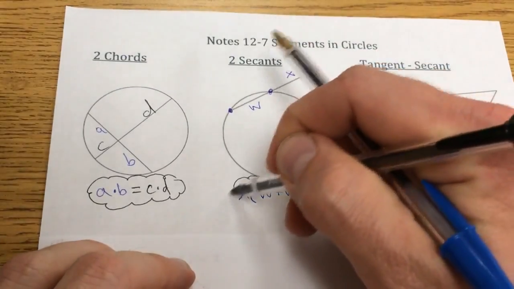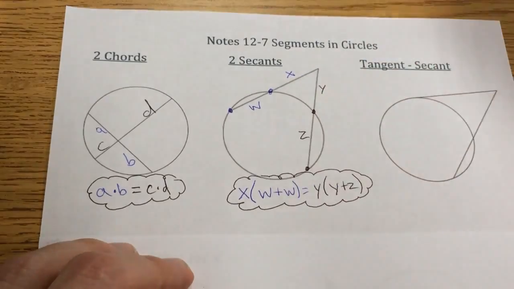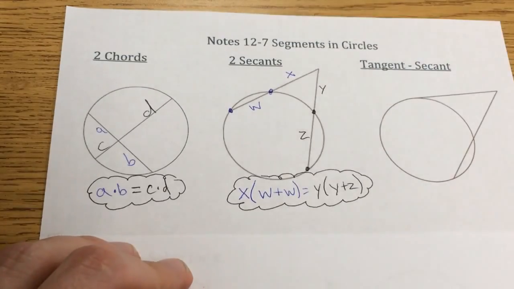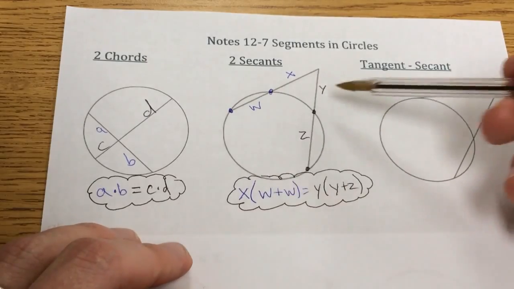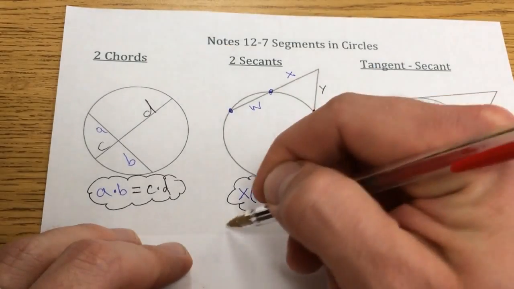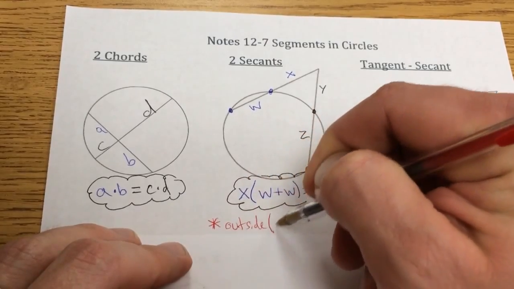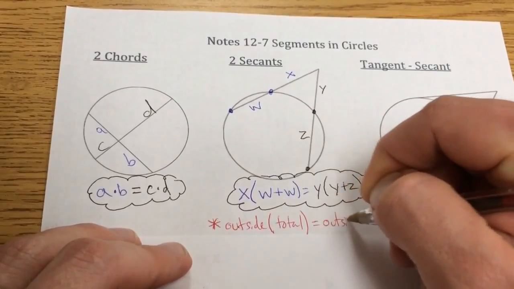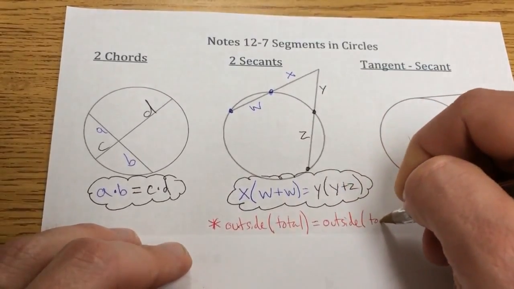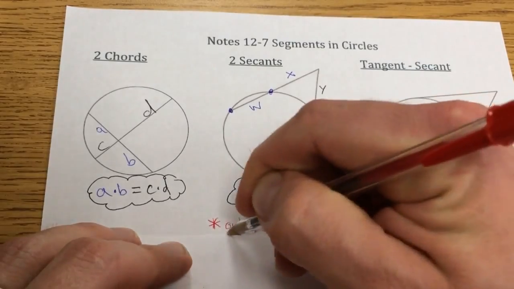Okay, so there's a formula or a rule or a principle. It's always true with two secants. Now, that's kind of hard to remember, right? So there's a better way to write that down. With the secants, I have the outside times the total is equal to the outside times the total. Okay, important way I write this down. Outside times the total is equal to the outside times the total. Okay, we'll add that to it.